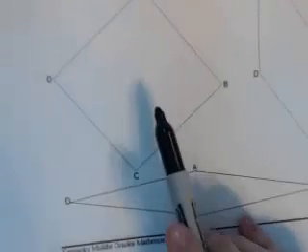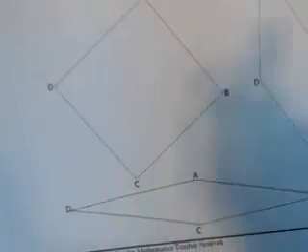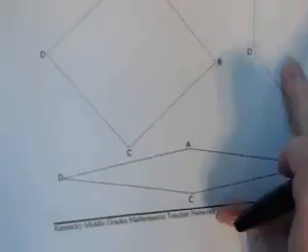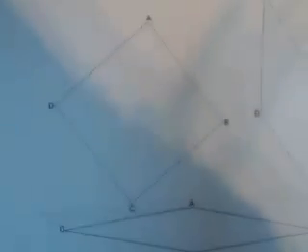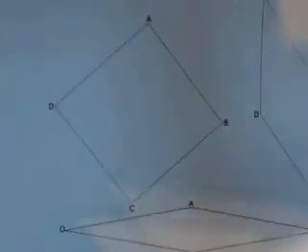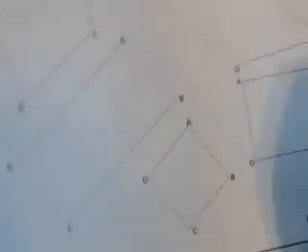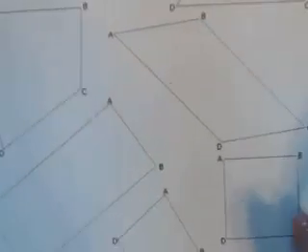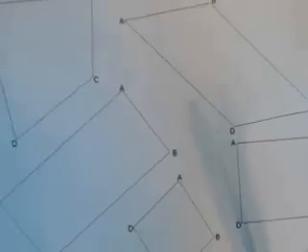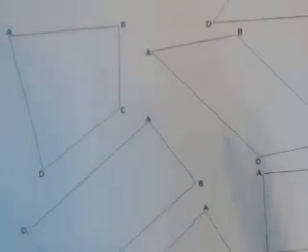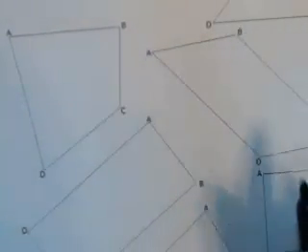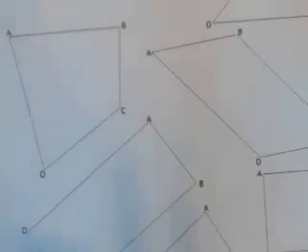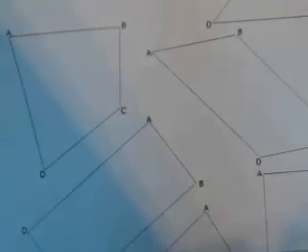The square is a rhombus, and then these are also examples of rhombi. Now, if we have just the word quadrilateral, a quadrilateral is a four-sided polygon. So these are all a part of the quadrilateral family.